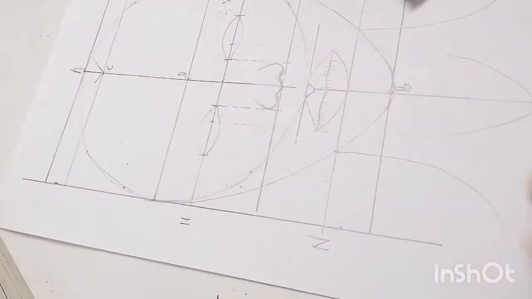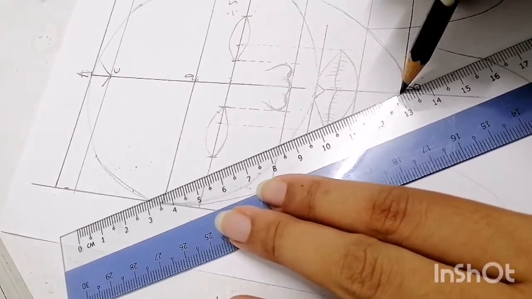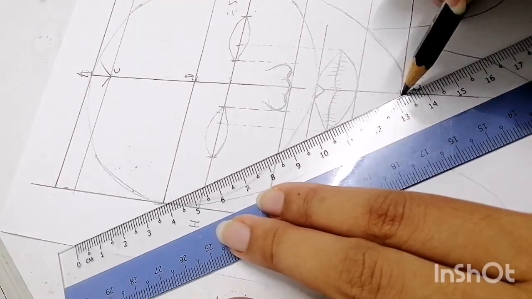Now we have all the calculation nicely, let's draw this V line to get a proportion.